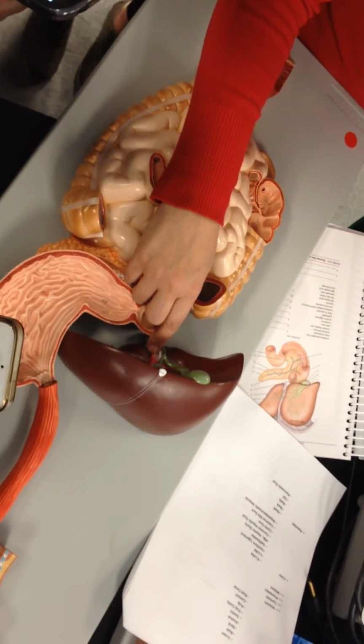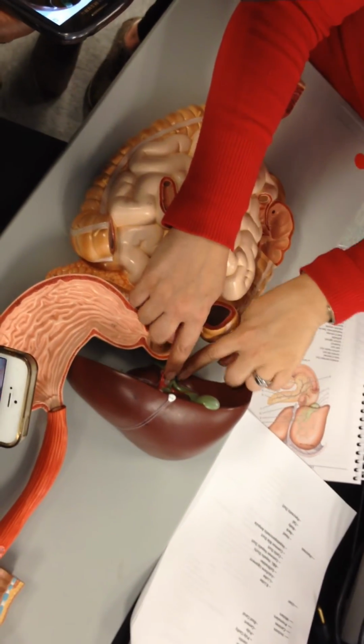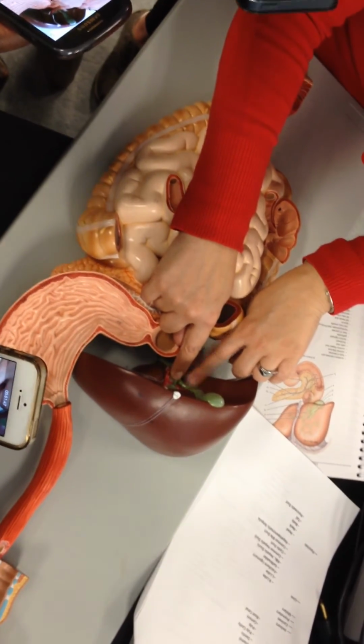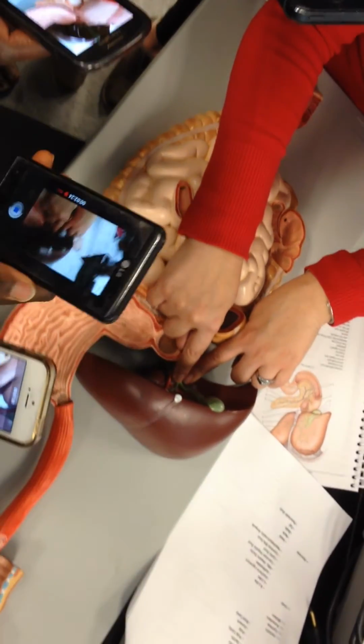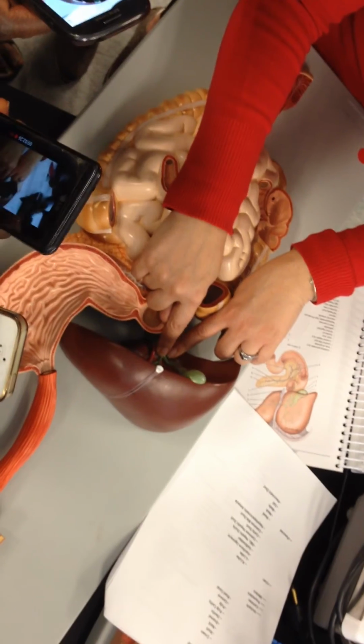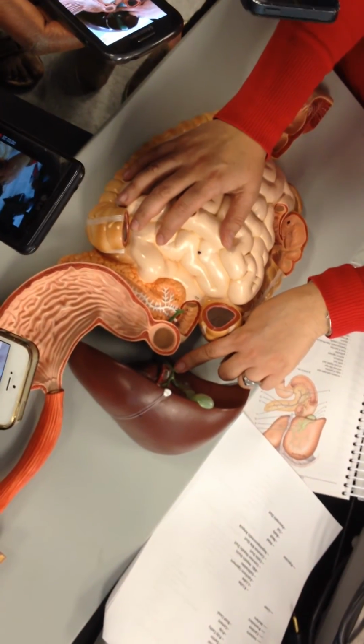The ducts from those? Common bile duct? Yeah. No, it's the combination of the common hepatic duct and the cystic duct, which comes from the gallbladder. Okay, both of these come from the gallbladder. Right. So they join together to make the common bile duct.